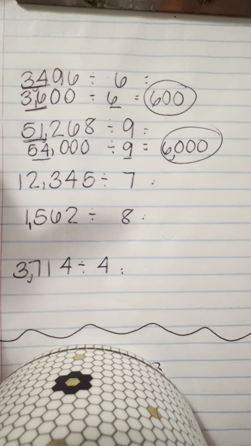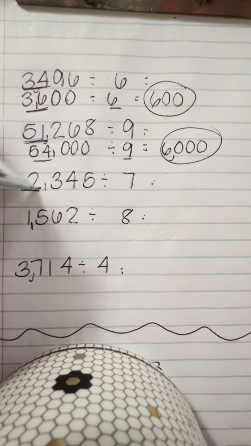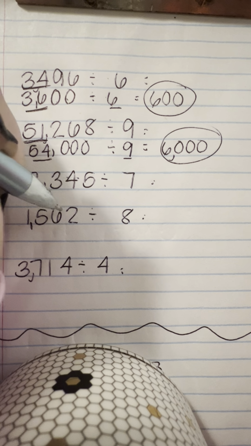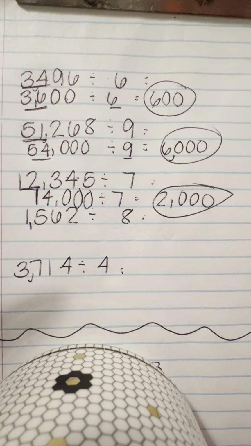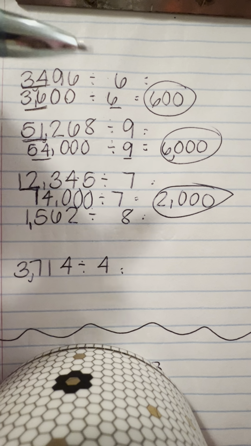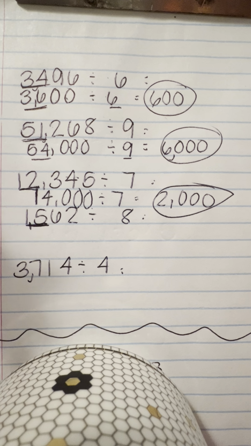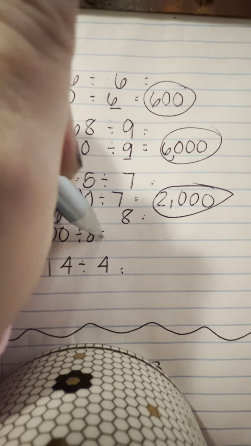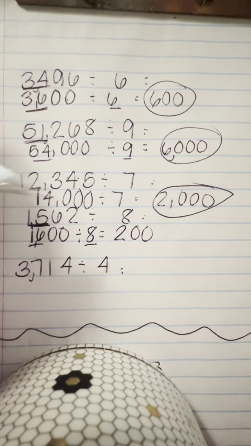For this one, 7, what's a number close to 12 that 7 goes into? I would say 14. So there's 3 digits, 1, 2, 3, so I would make this 14,000 divided by 7, and I would get 2,000. For this one, 1,562 divided by 8, what's a number close to 15 that 8 goes into? I would do 16. Add 2 zeros, 1,600 divided by 8. 16 divided by 8 would be 2, so it would be 200.